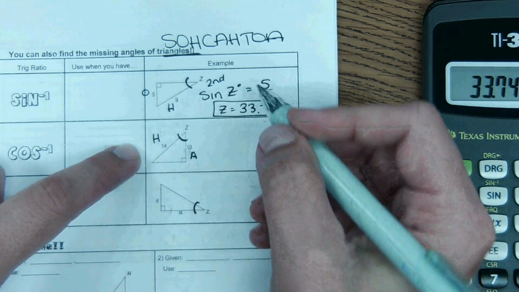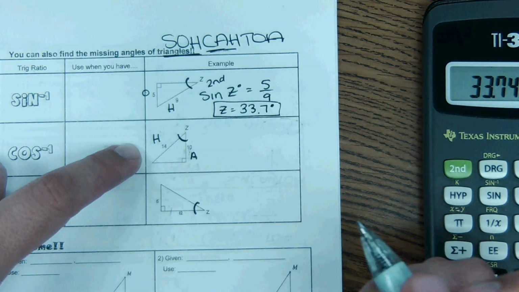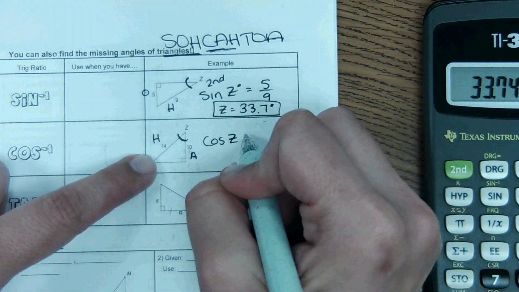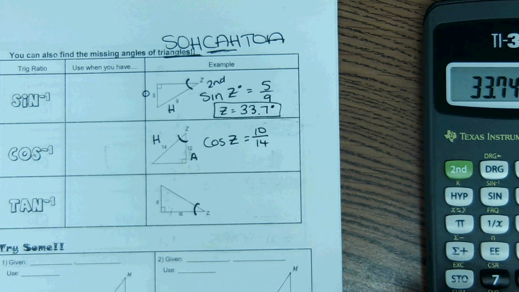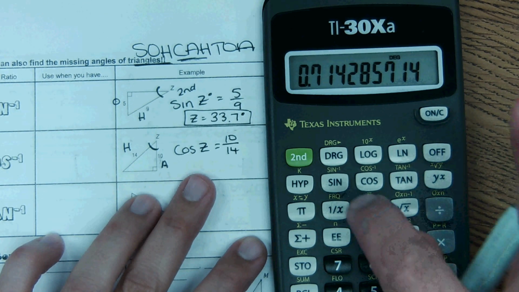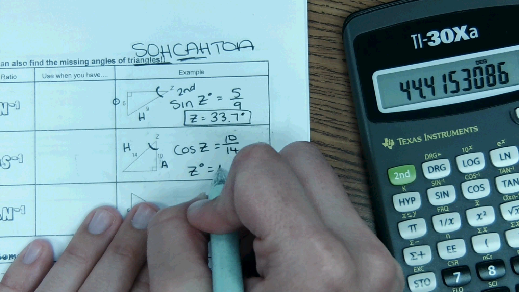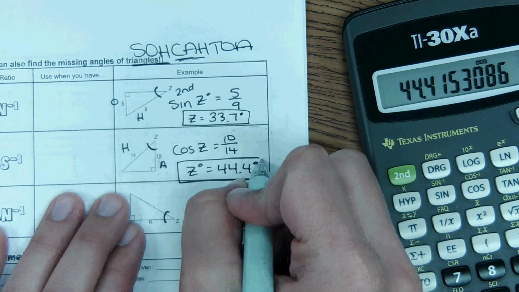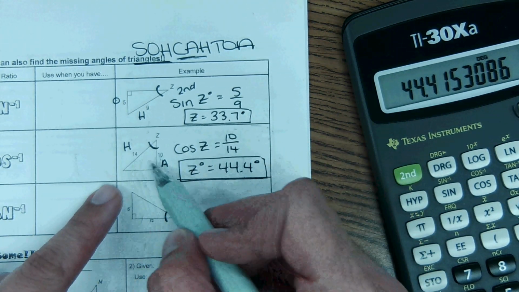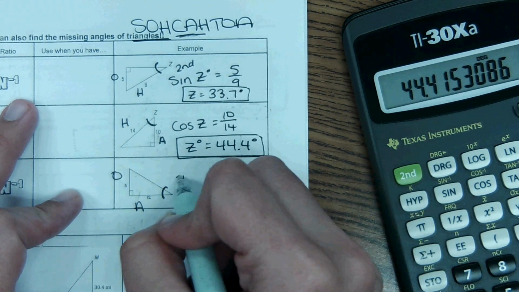And then for this one, we have adjacent and hypotenuse, so we need to use cosine. Cosine Z equals 10 over 14. I put a line in the Z because otherwise it looks like a 2. 10 divided by 14, second cosine, 44.4. And then, of course, always make sure that that is logical. These two angles should add to 90, so your degree measure should never be more than 90.